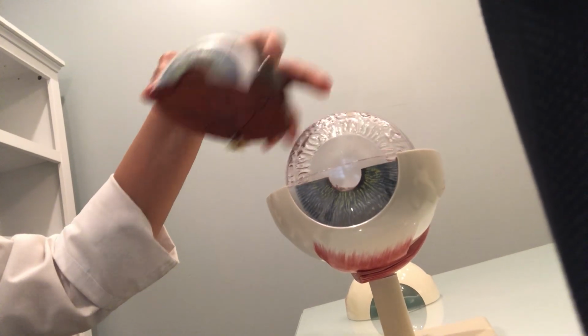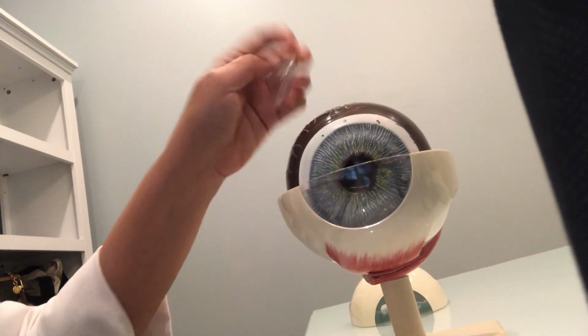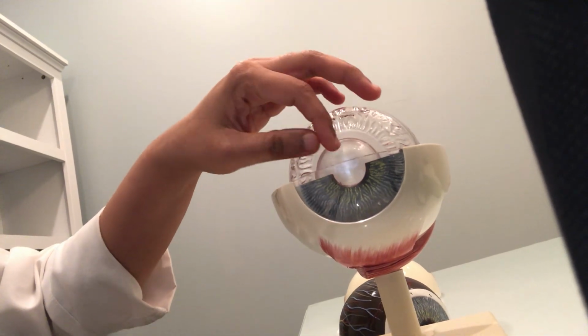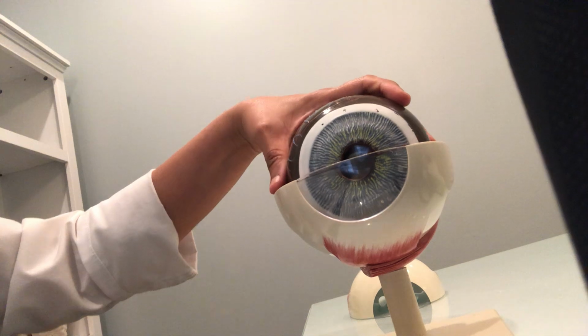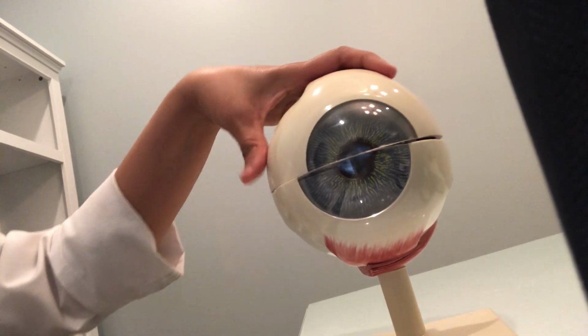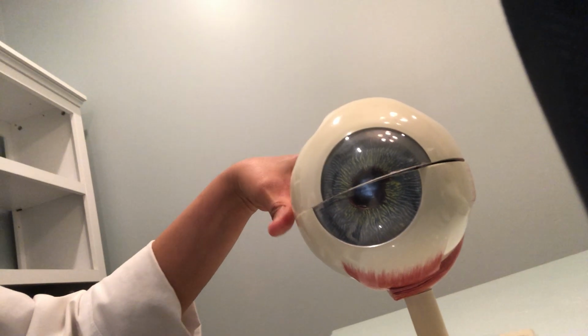So this was the vitreous body. And then we put the lens in there. It's fun doing it, actually. The lens goes first in there. And then put this here. And then lastly, we put the cornea right there. So remember, this one is a complete eye model.